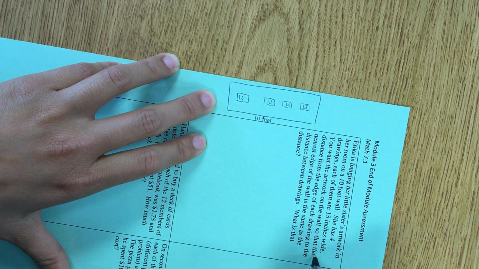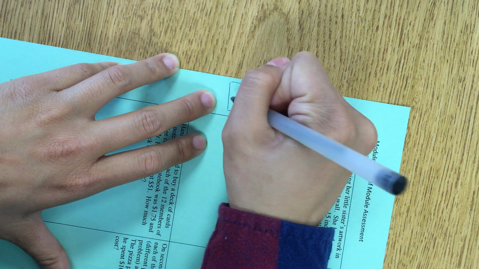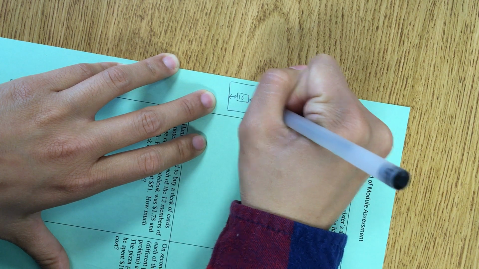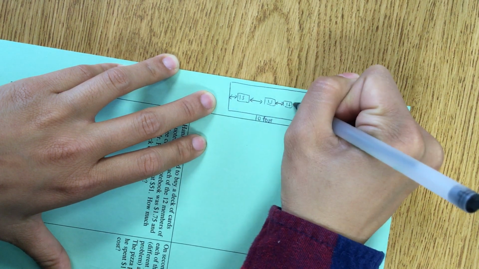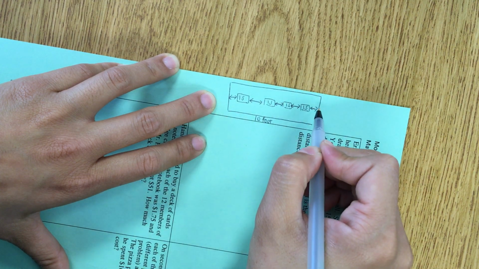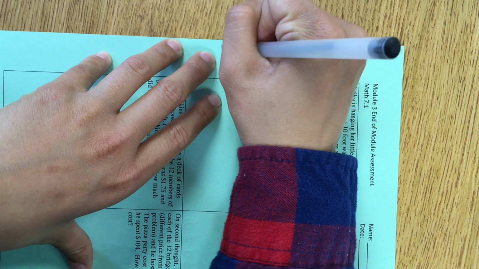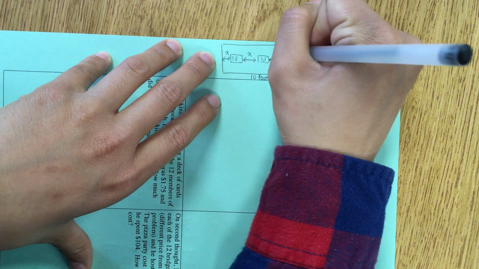You want the artwork on the wall so that the distance from the edge of each drawing to the nearest edge of the wall is the same distance between each drawing. So our goal is that we want this, this, this, this, and this to be the same exact size. Now, we don't know what the side is going to be, so if we don't know something, we call it x.